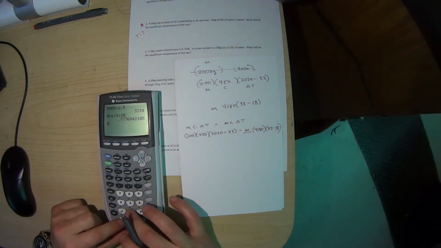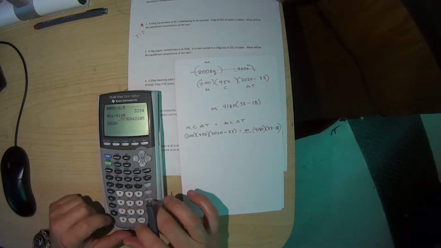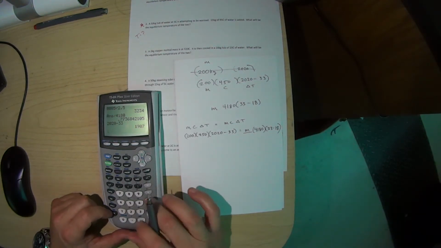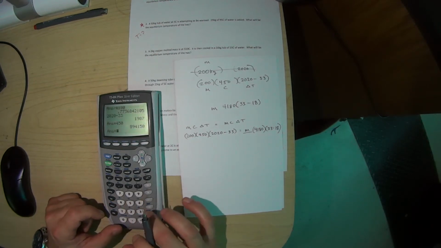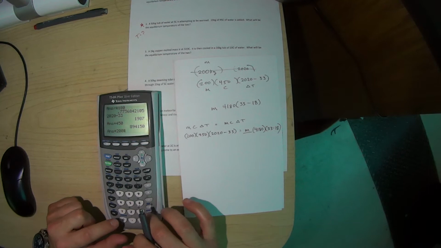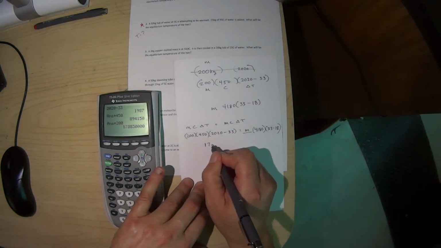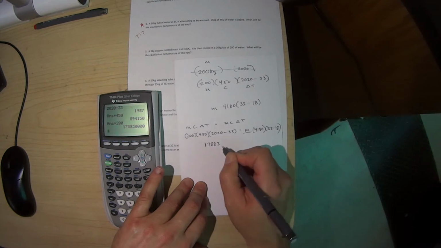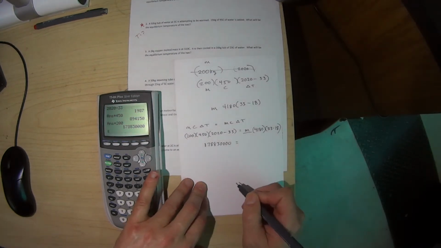So I know that 2020 minus 33 equals that. Multiply it by 450, then multiply that by 200. This side of the equation equals this massive number, 17,883 with four zeros.